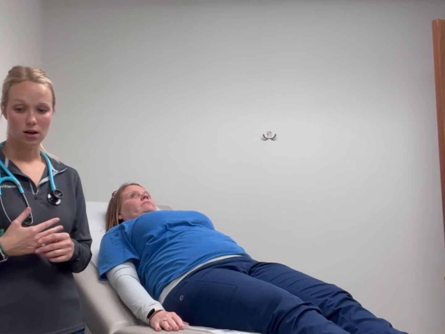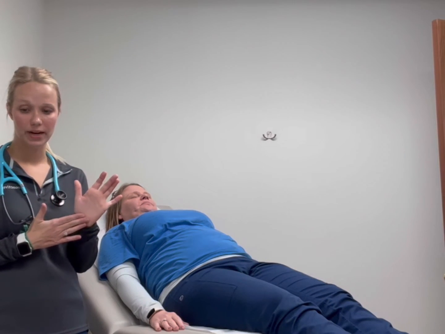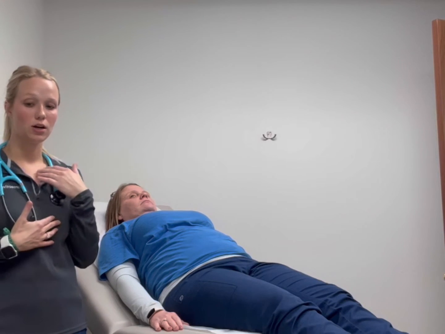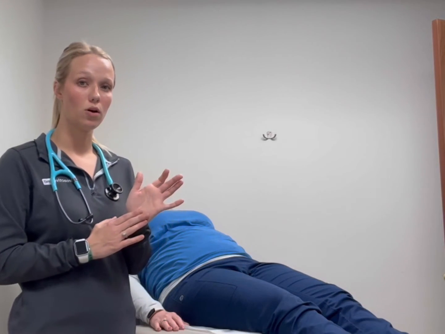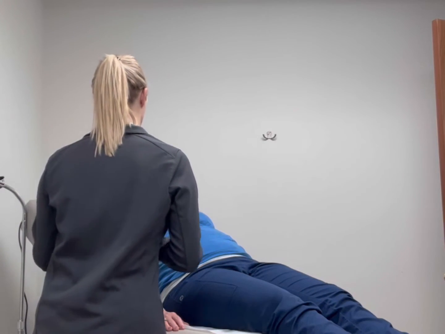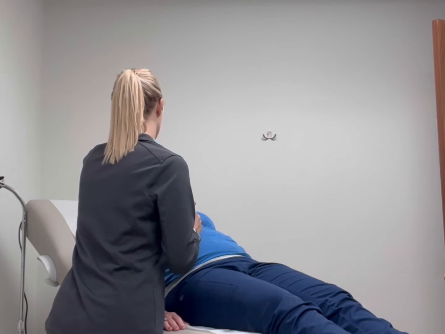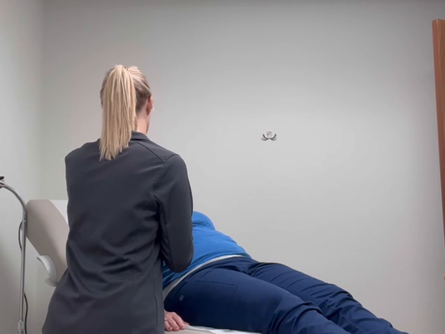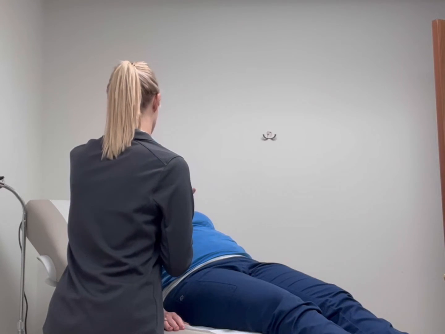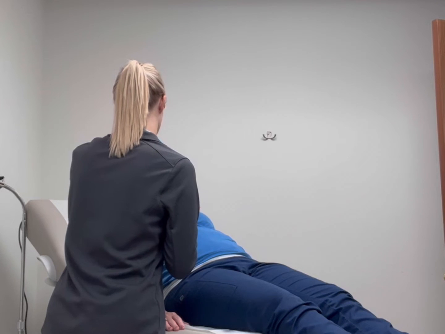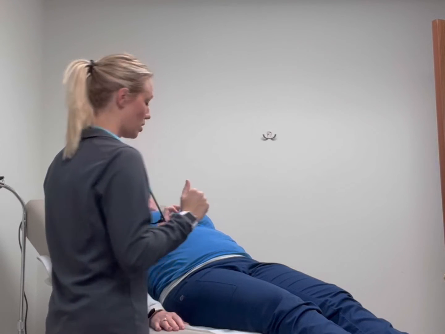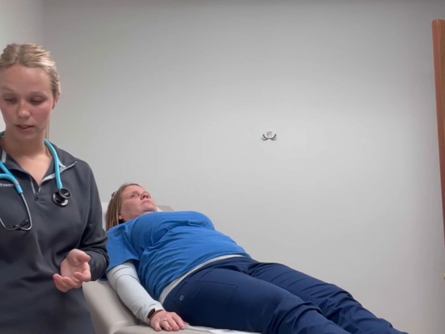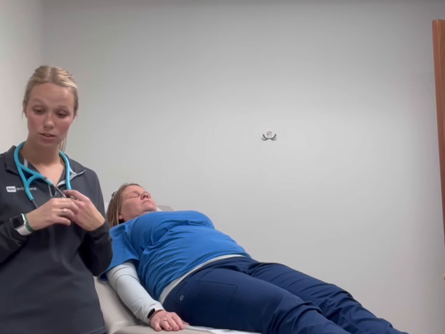So next I'm going to be palpating for thrills. I'm going to take the ball of my hand and go over the heart sound places where you would usually listen, and feel with the ball if I feel any thrills. Okay. Patient has no thrills, so next I will be listening to the heart sounds.